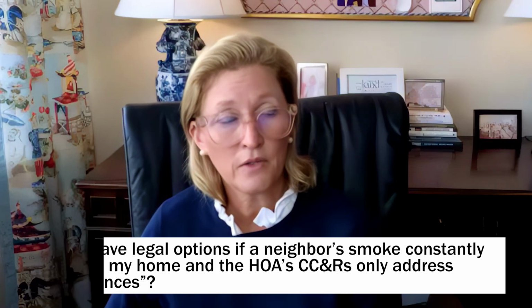You probably are considered, if I had to guess, as having a disability under the Fair Housing Act. And so I would approach it from that angle with your association and just indicate that, hey, this is a problem and I'm asking for a reasonable accommodation. And this is a nuisance. It's making it difficult for me to breathe.